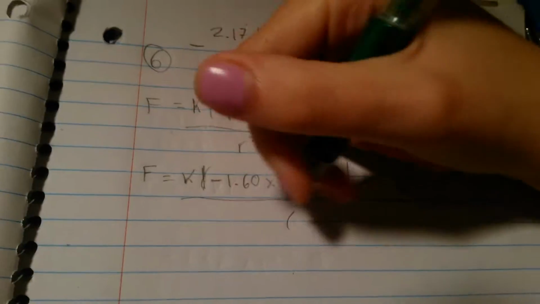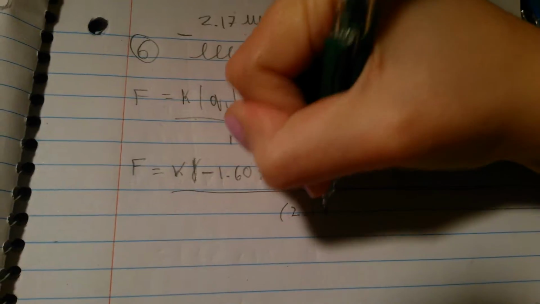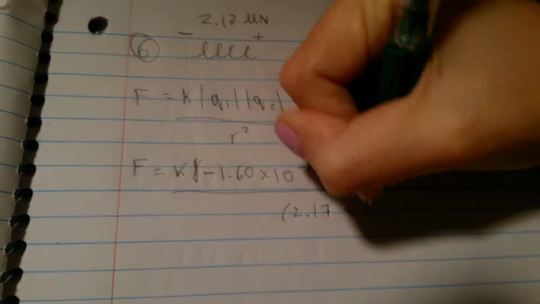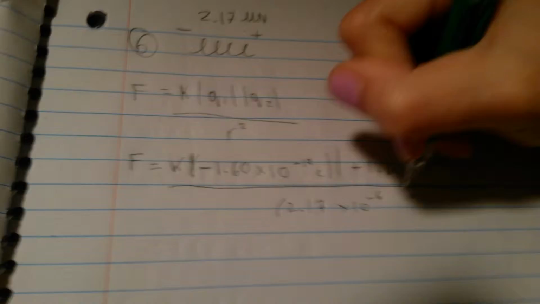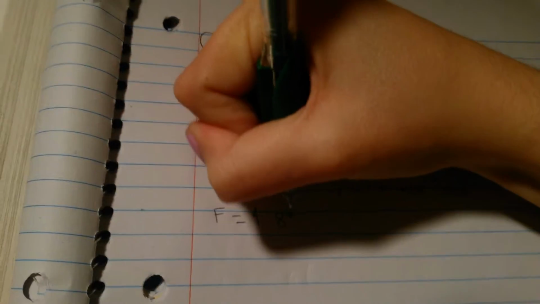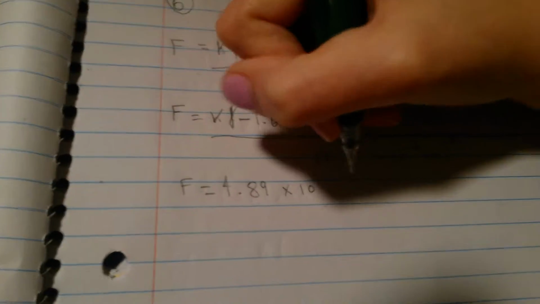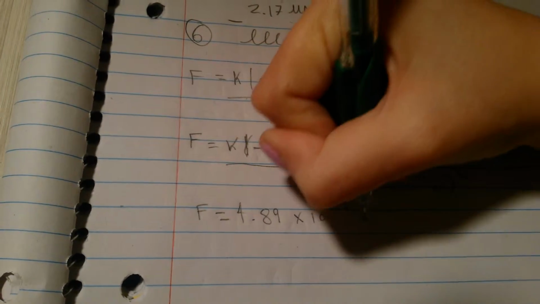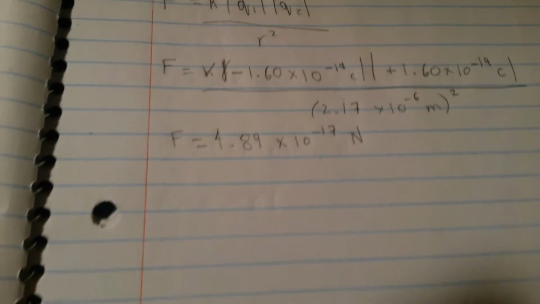And then the distance is the 2.17 micrometers, but in meters that's 2.17 times 10 to the negative 6 meters, squared. And then if you plug all of that in a calculator, then the answer that you will get will be force equals 4.89 times 10 to the negative 17 newtons.